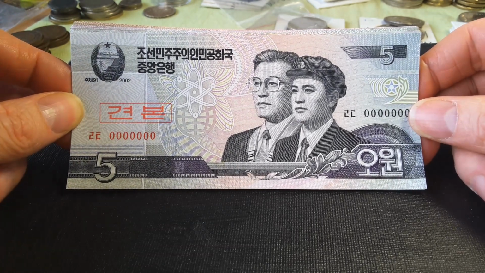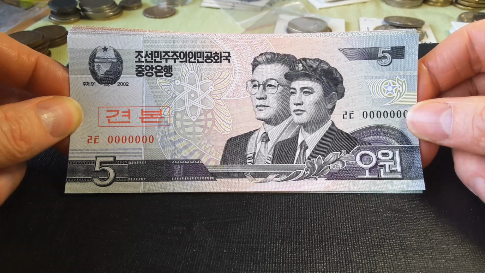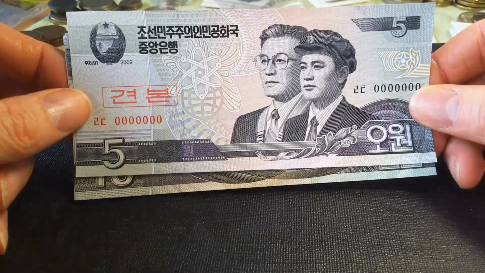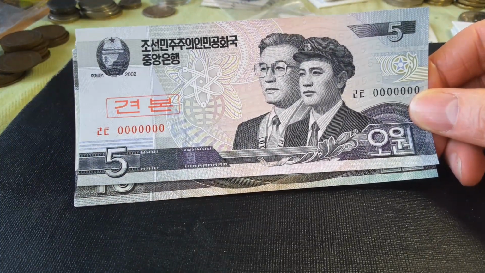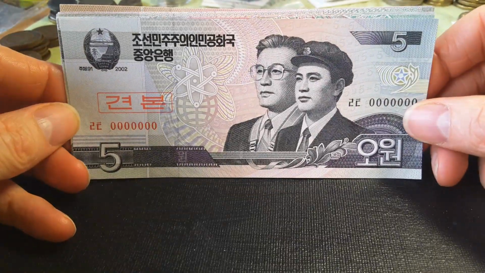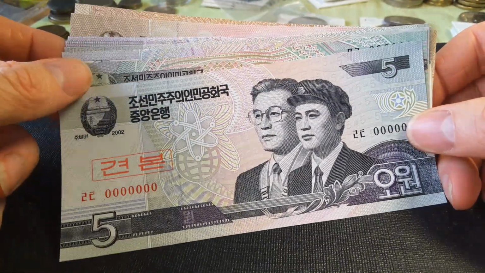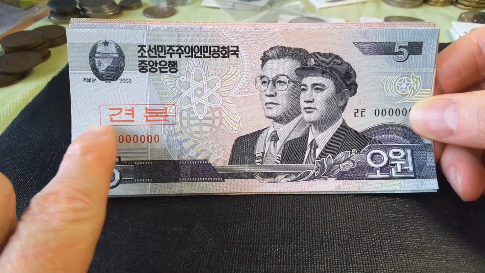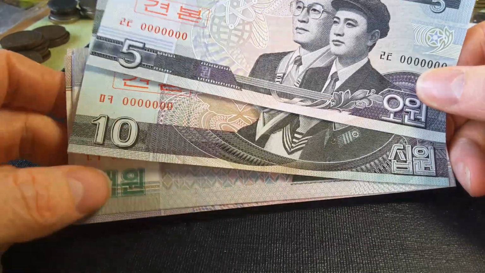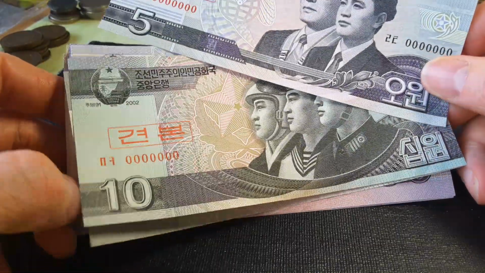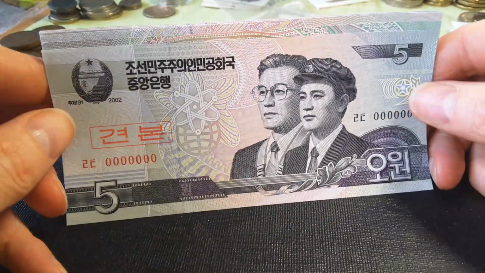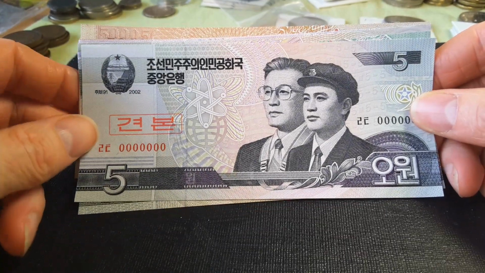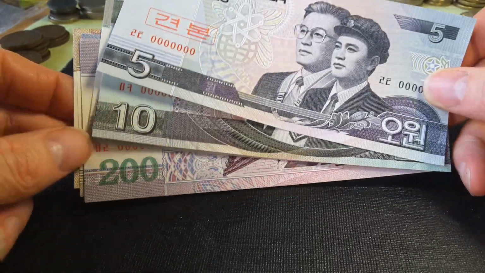You can quite easily buy these on eBay, and that's where I got these from. These cost about $15 for the whole lot set. If you want circulated ones, they're going to cost you a bit more, but these ones do the job. The first thing you can see is that it has this red mark, and it's actually a specimen set. All the serial numbers have 0 for the numbering, and the prefix has different lettering that changes with different banknotes, as I show you.